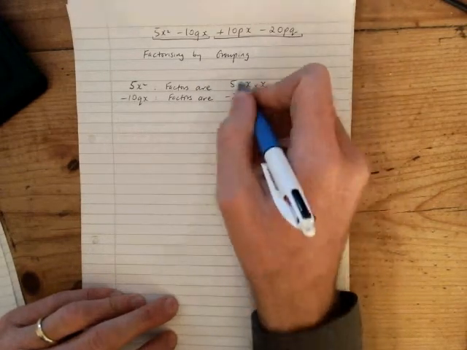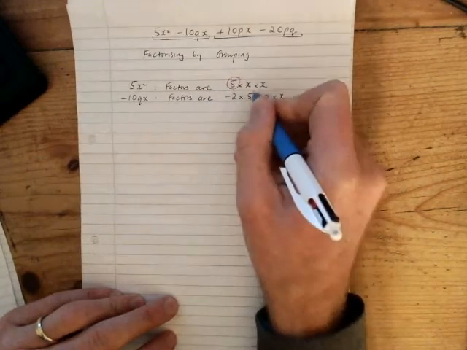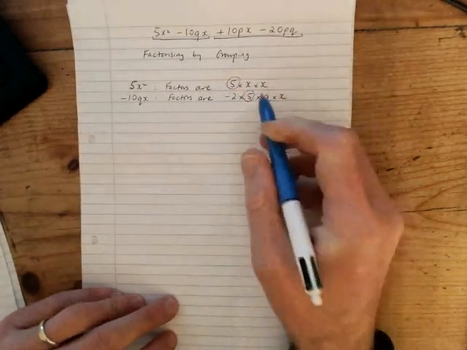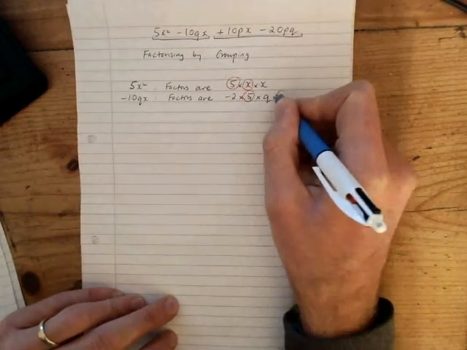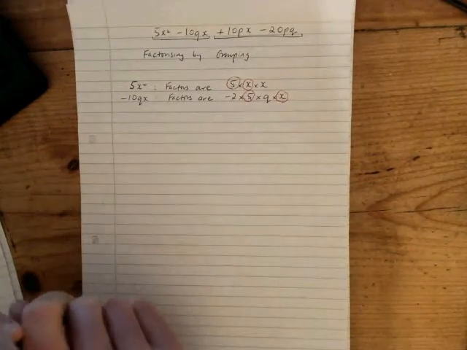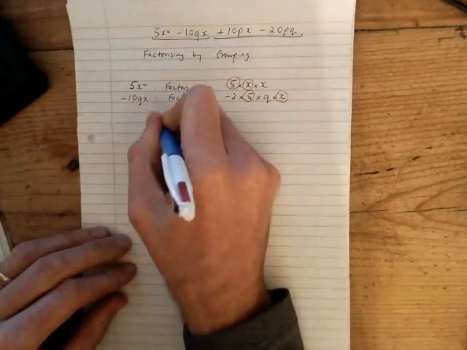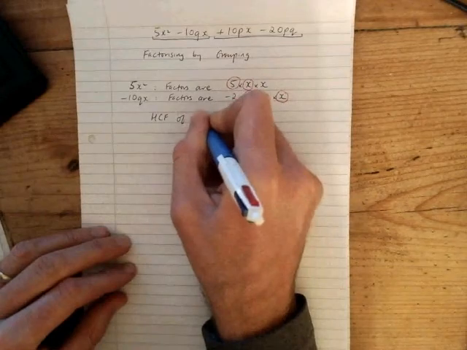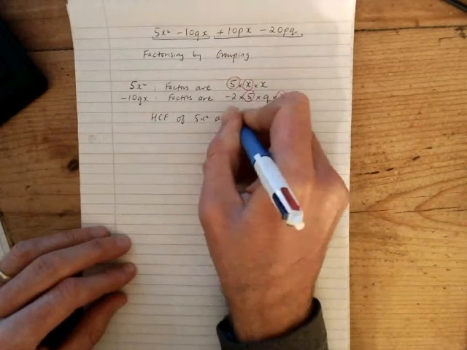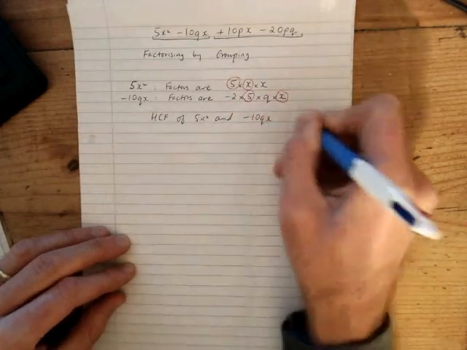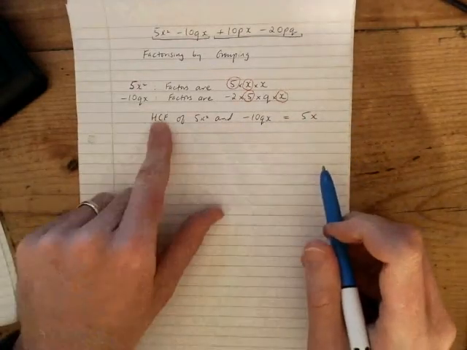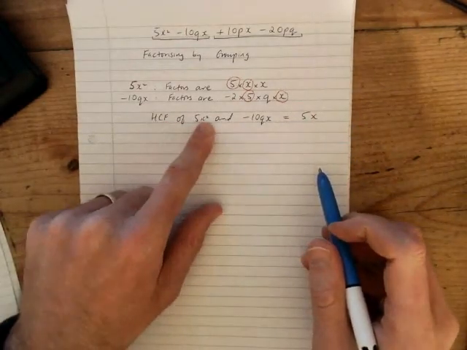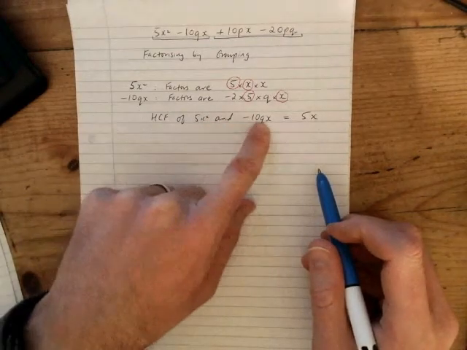The 5 is common, because it's a factor of both, and there's an x in both. So the highest common factor, HCF, of 5x squared and minus 10qx is 5x.